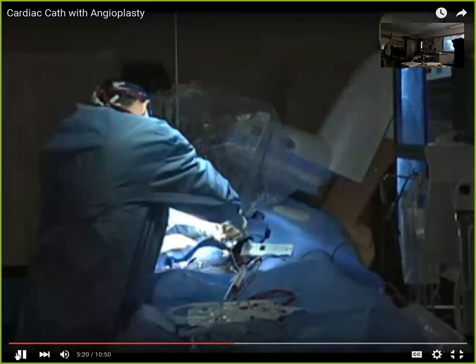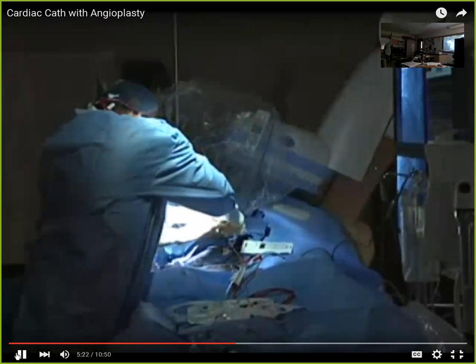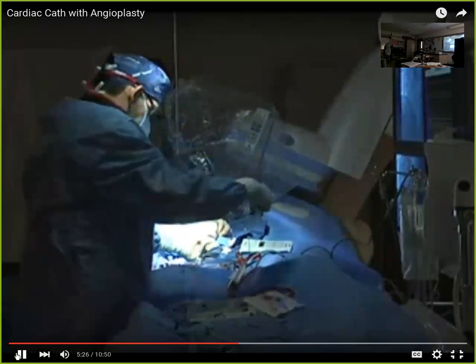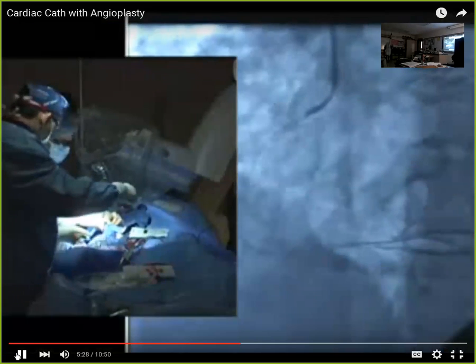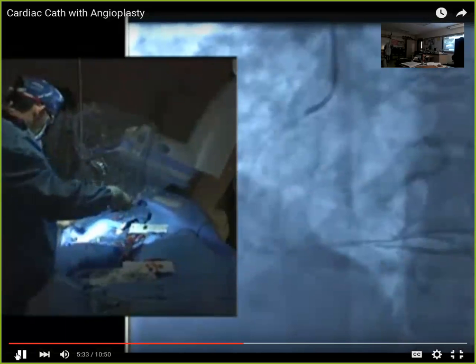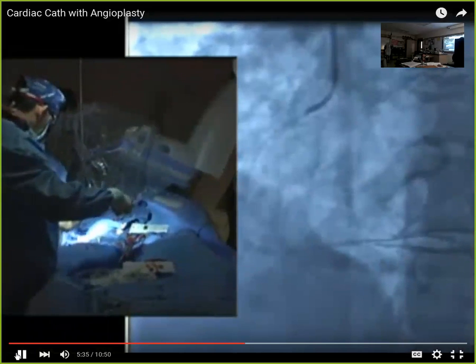So now with the balloon, we opened up the critical blockage, but we still see a lot of thrombus in the vessel past the blockage. So we're going to put what's called the export catheter back down, try to draw some more, withdraw a little bit more clot from there.